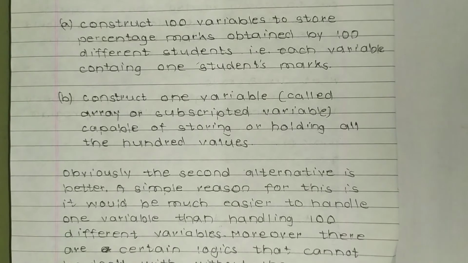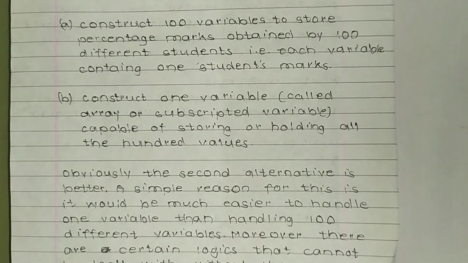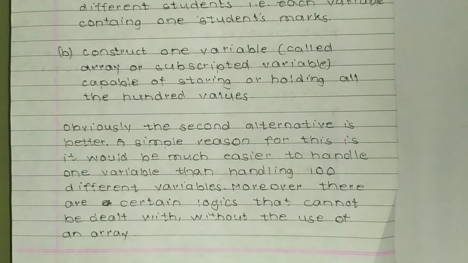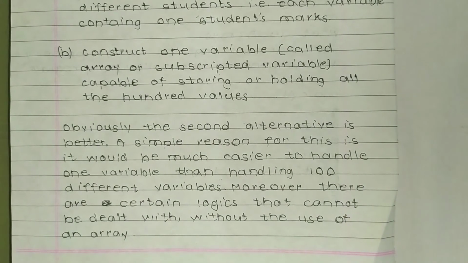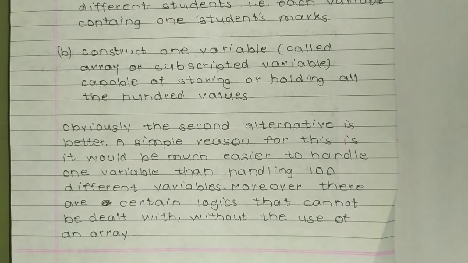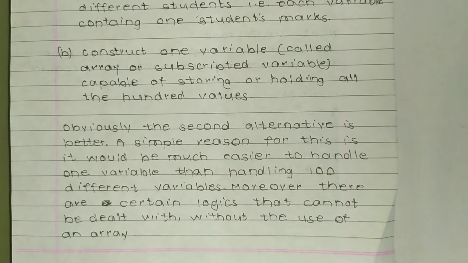So in the first option we have to construct 100 variables, and in the second option we construct only one variable in which 100 values will be stored. Obviously, the second alternative is better. A simple reason for this is it would be much easier to handle one variable than handling 100 different variables.